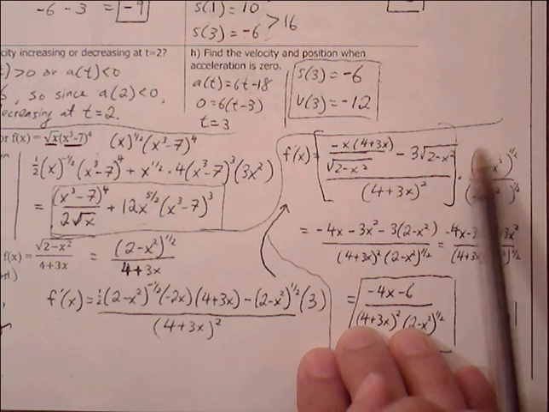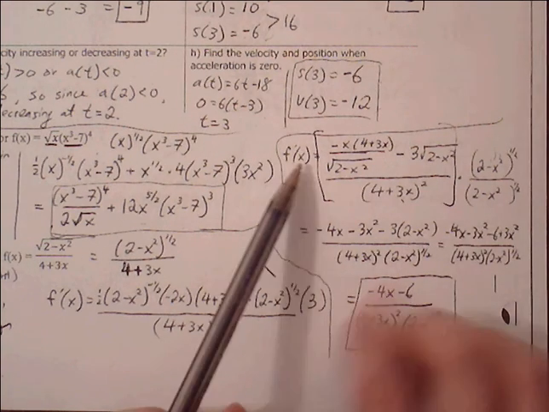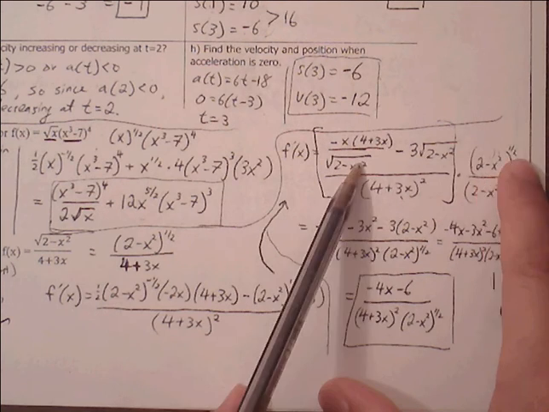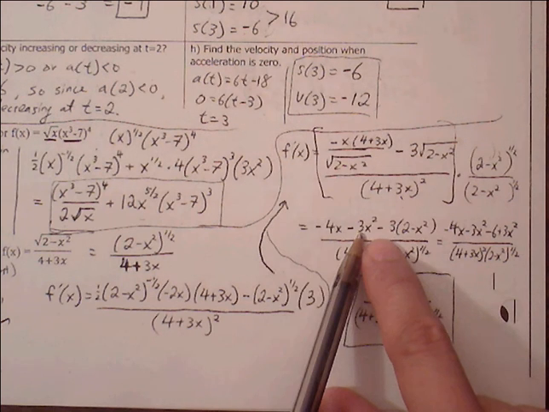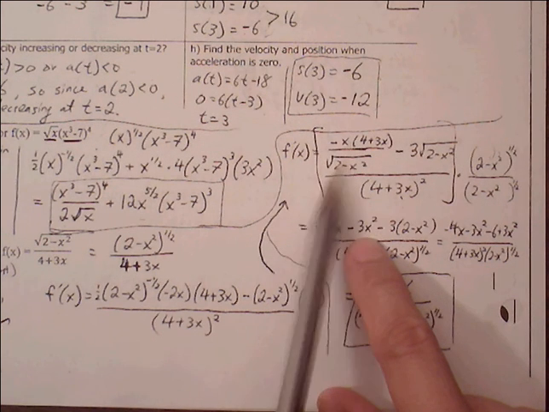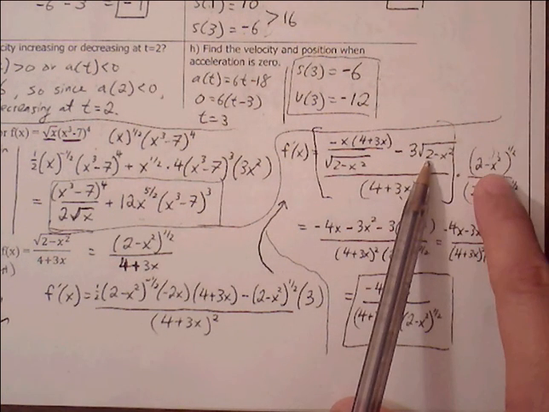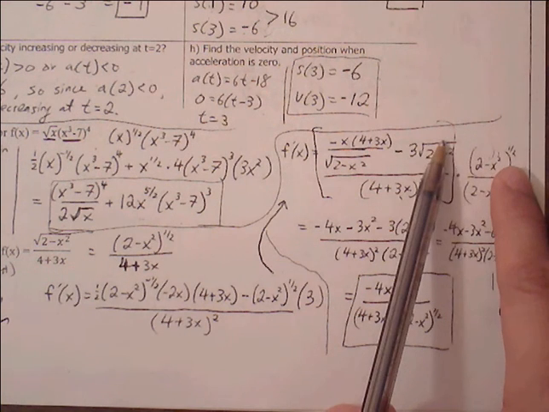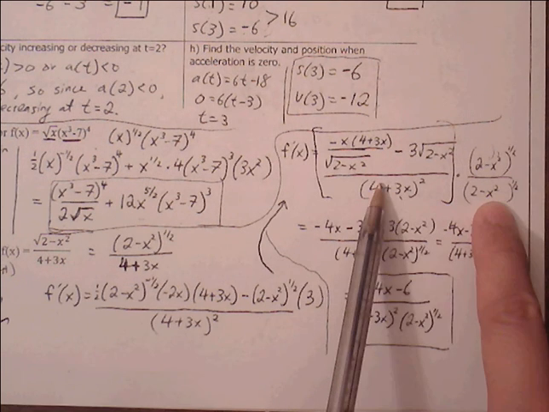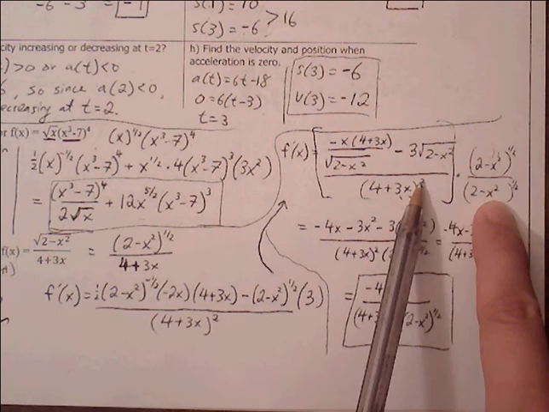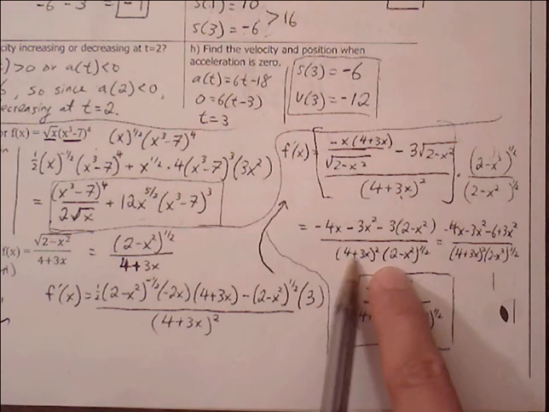So if I distribute this to every term in the numerator and denominator, if I distribute this term to the first fraction, notice that these will cancel out. We're just left with negative 4x plus or minus 3x squared. After I distribute, that's what's left over, just that numerator portion. Minus, and if I multiply these together, square root times square root will just be the expression inside the square root, so it'll just become 2 minus x squared. And then the denominator here, (4 plus 3x) squared times (2 minus x squared) to the 1/2. These are not like terms, so the best we can do is just put them next to each other.